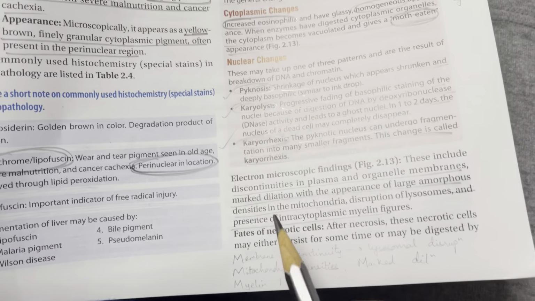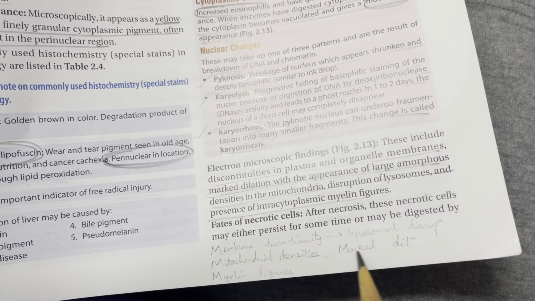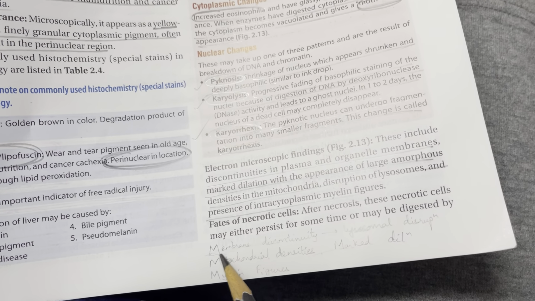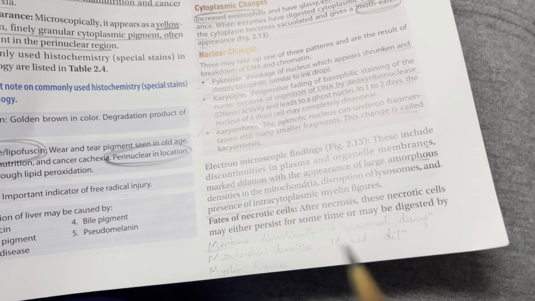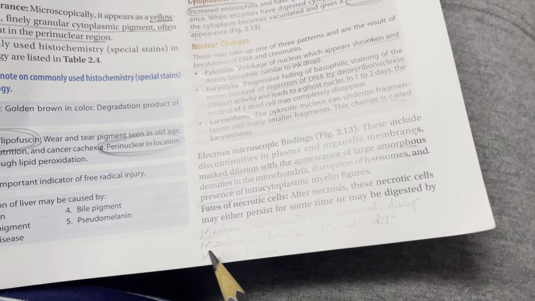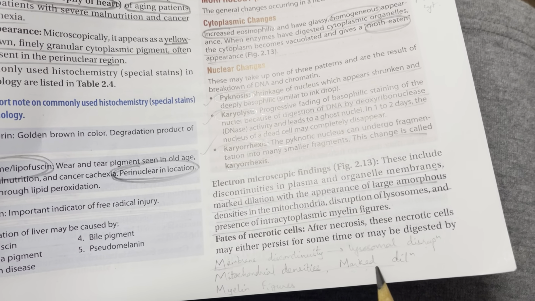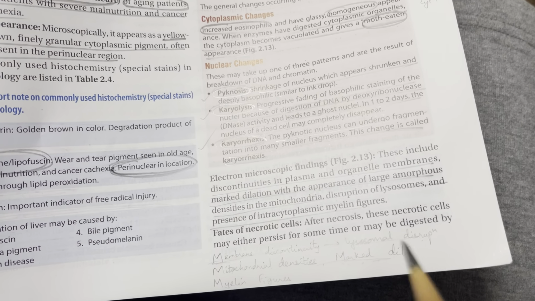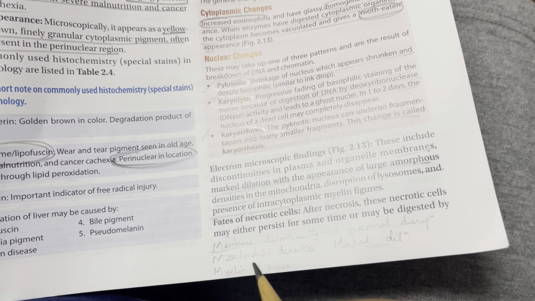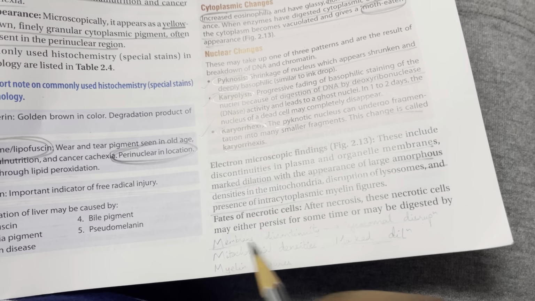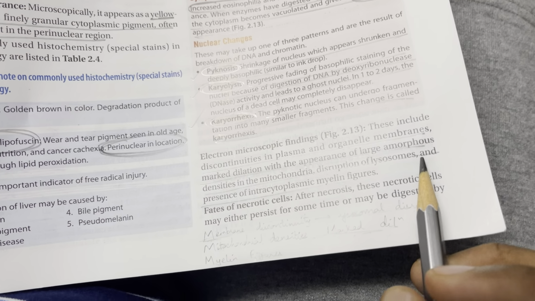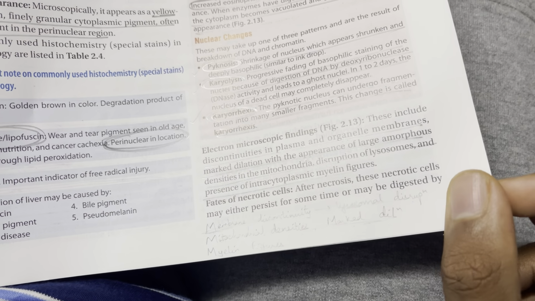Electron microscopic findings, you can remember like this: MMM. M for membrane discontinuity. Lysosomal disruption is there; they release their enzymes, and that causes the digestion of the cell. Next, there is marked dilation of the organelles, and also there are large amorphous mitochondrial densities. So: mitochondrial densities, marked dilation, membrane discontinuity, and myelin figures. The presence of intracytoplasmic myelin figures is there.